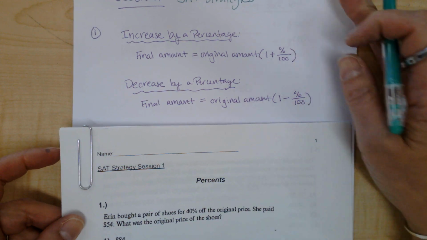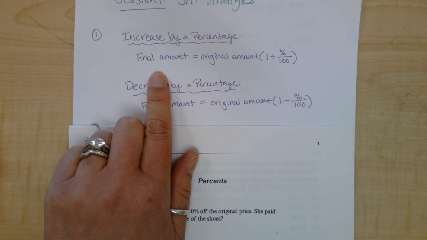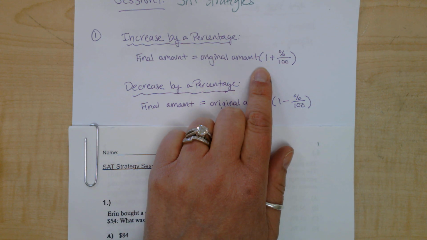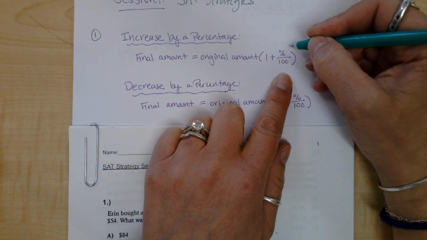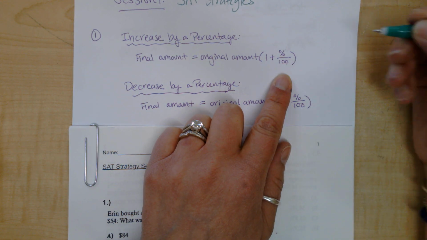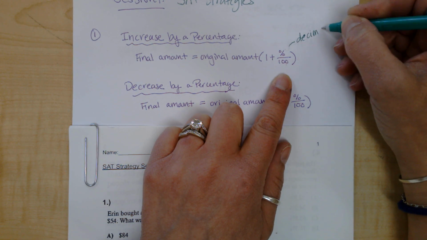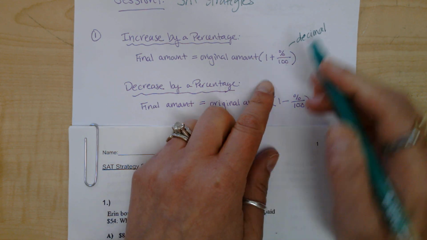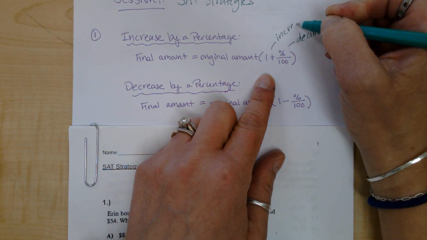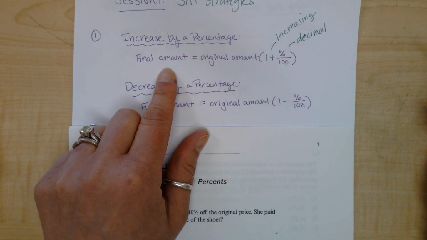SAT Strategy Session 1, first what we have to understand is increase by a percentage and decrease by a percentage. So the final amount equals the original amount times 1 plus that percentage divided by 100. Let me break this down for you. The reason why we divide the percent by 100 is because we need to get it into decimal form. Unless you have a percent sign on your calculator, whatever calculator you're using. And then we add 1 to it because we are increasing. And we multiply by the original amount to get to that final.